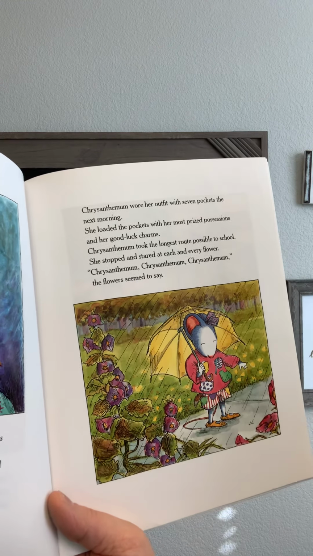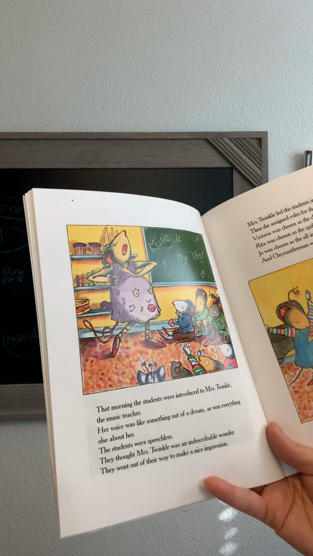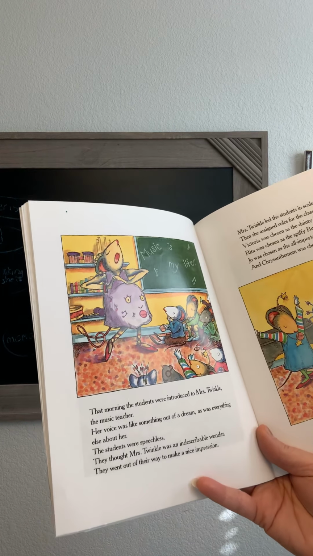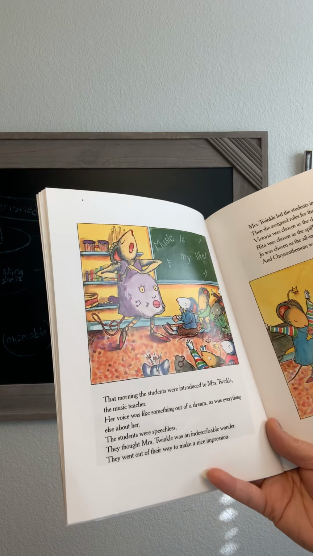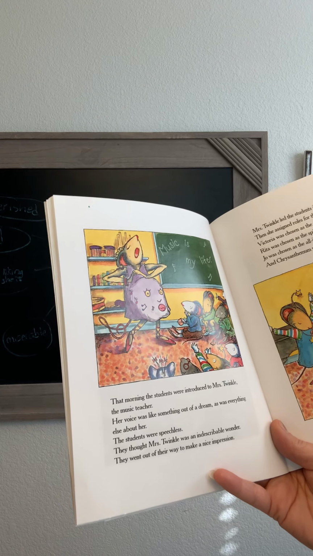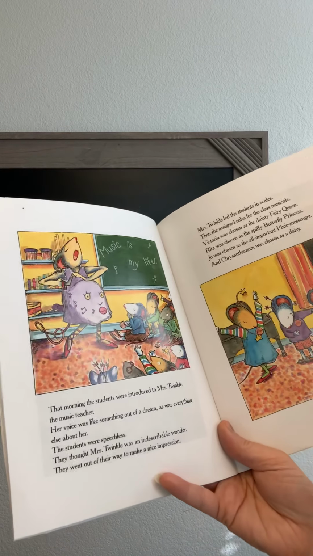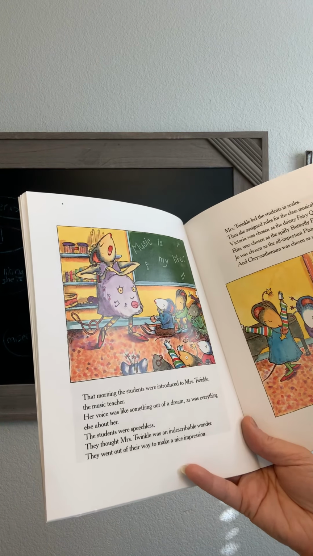That morning, the students were introduced to Mrs. Twinkle, the music teacher. Her voice was like something out of a dream, as was everything else about her. The students were speechless. They thought Mrs. Twinkle was an indescribable wonder. That's a great adjective right there. They went out of their way to make a nice impression.